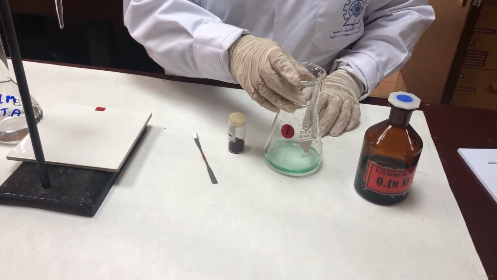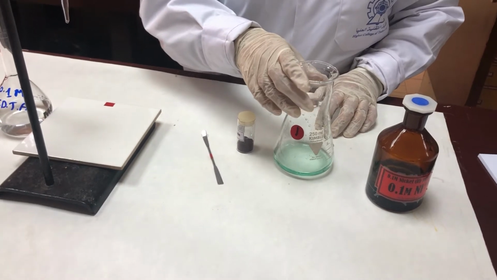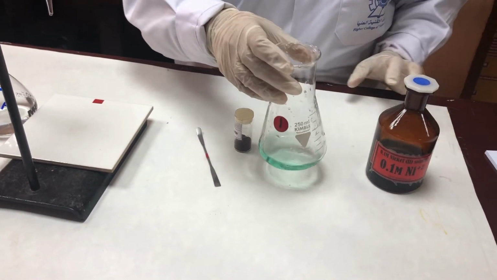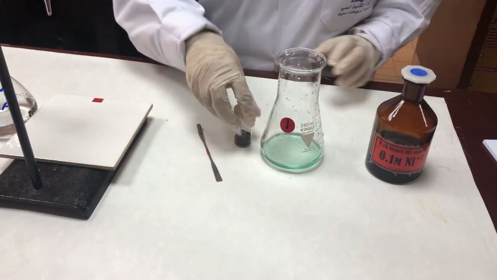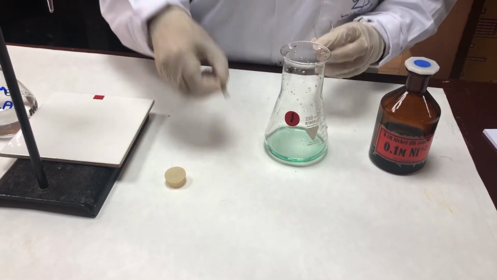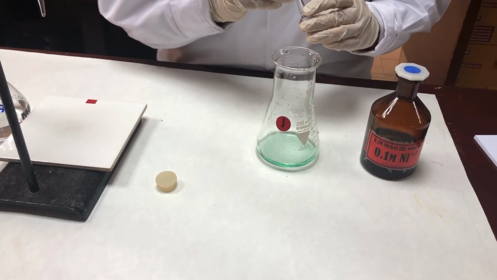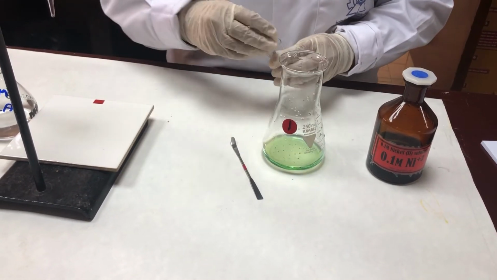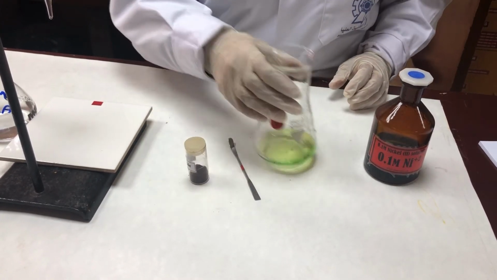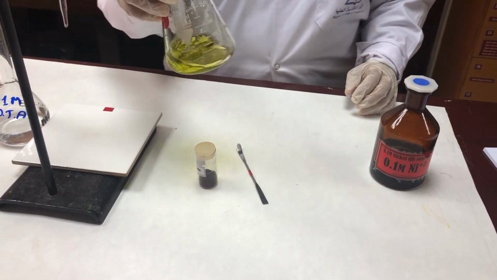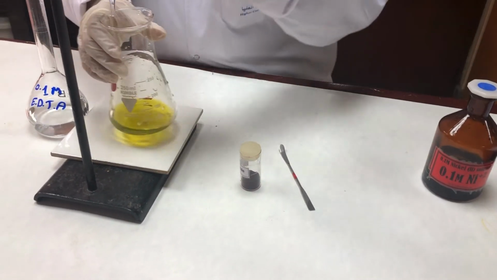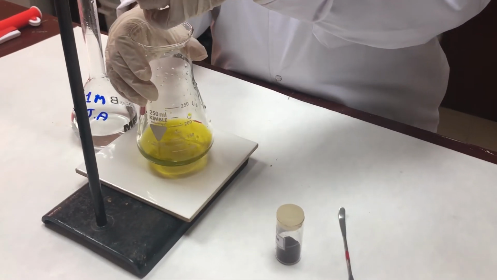I'm going now to the first reading after the trial. I have pipetted out nickel sulfate into the conical flask. As you can see, the green color. To this, I'm adding the indicator, a pinch. As you can see, the change in color from greenish, it's turning into a different kind of green color, greenish yellow. And now I'm titrating it against EDTA.